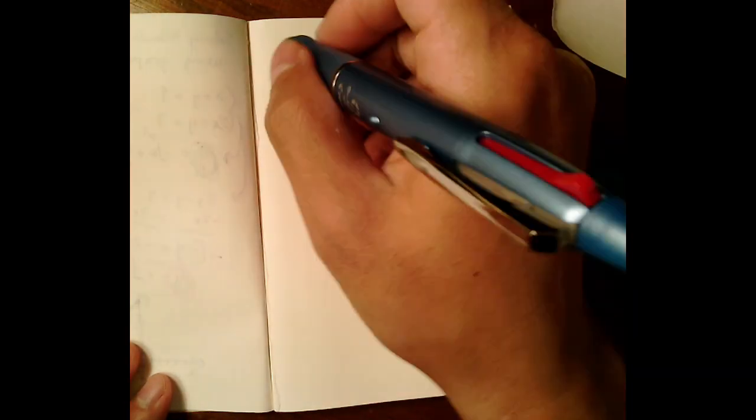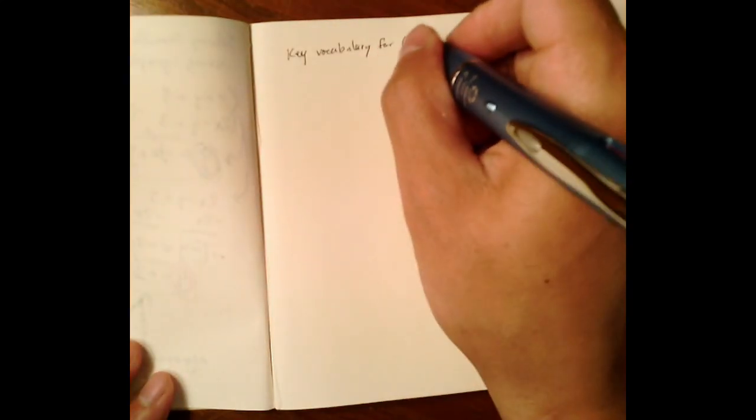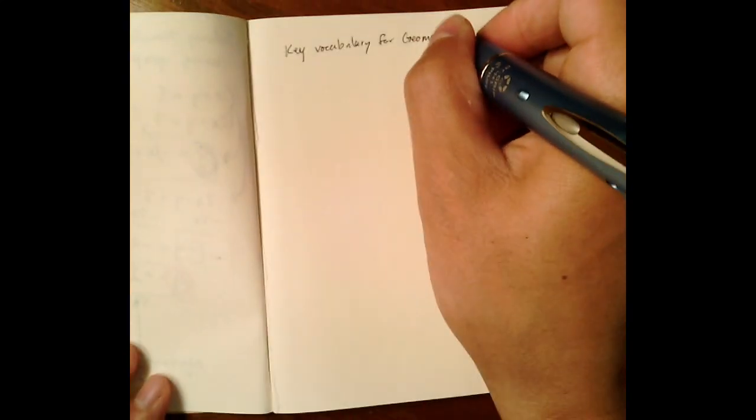All right, welcome. Today we're going to practice some of the key vocabulary for geometry, okay? In geometry, we often will come across different points and planes and rays, and so we want to make sure we understand how to label each of these.